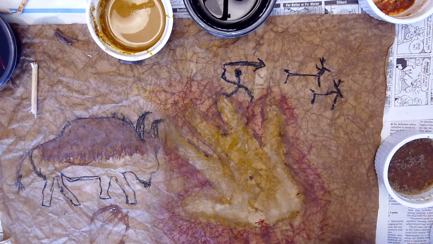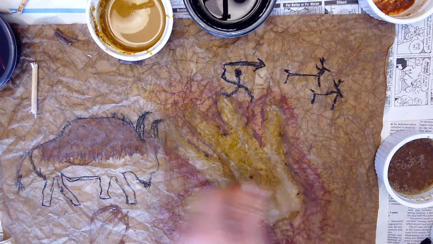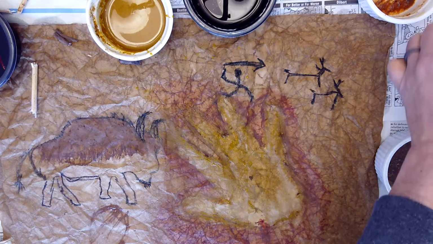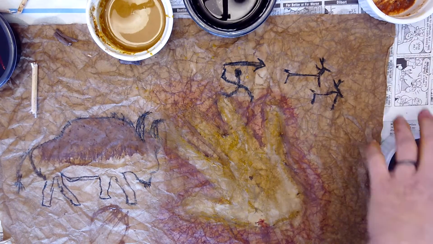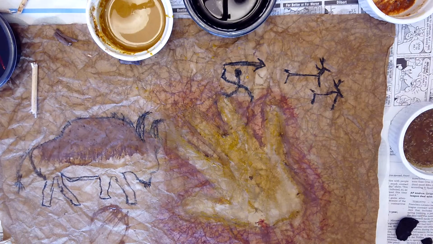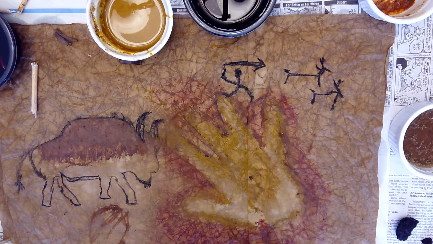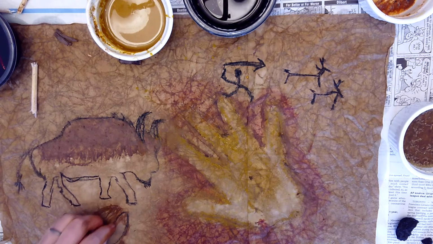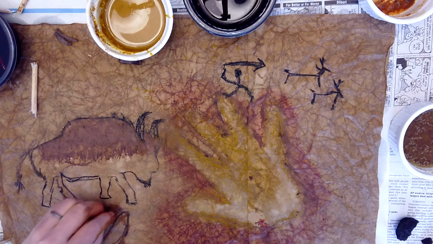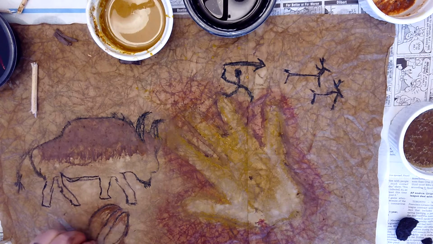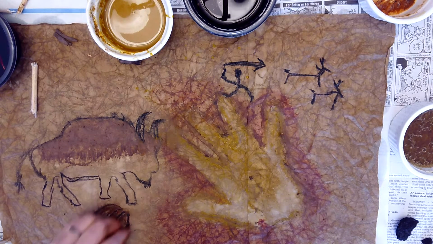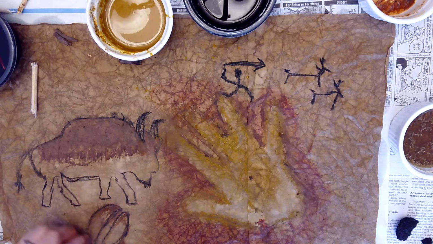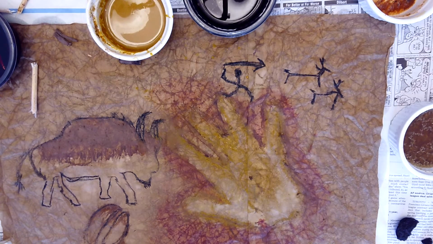I might take a piece of charcoal, my charcoal again. And I'm going to just outline that piece of hoof a little bit, just so that you can see it a little better. Again, it's just a basic shape, right? We don't have a lot of detail in there.